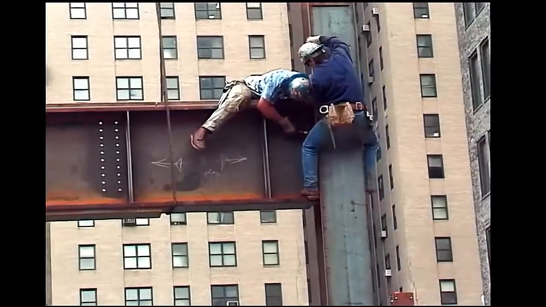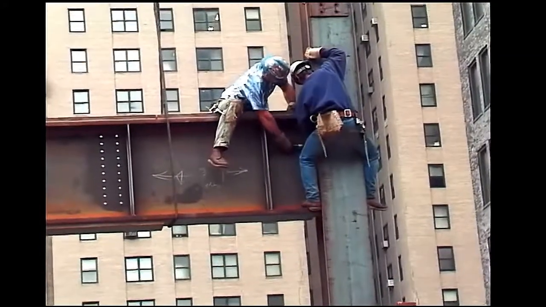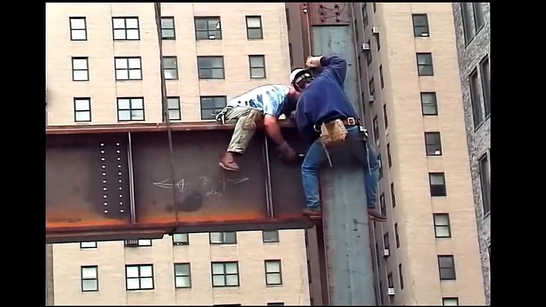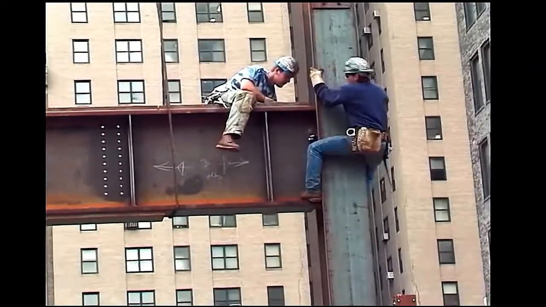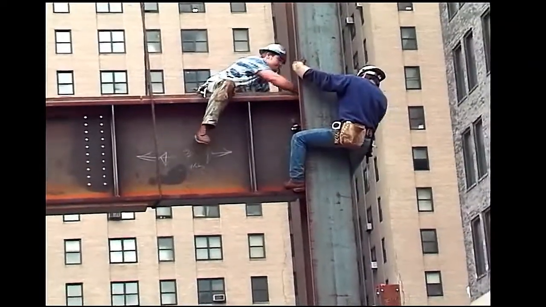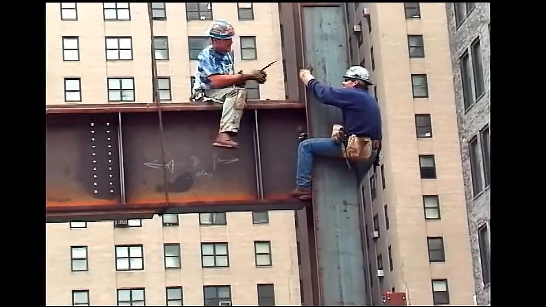As you view this video, think how costly it would be if workers prefabricating these I-beams made mistakes in their calculations and the I-beam didn't fit or the holes didn't line up. Let's do the math.